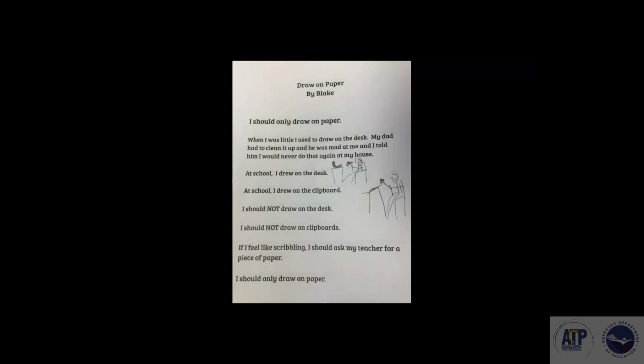I should only draw on paper. When I was little, I used to draw on the desk. My dad had to clean it up, and he was mad at me, and I told him I would never do that again at my house. At school, I drew on the desk, and you can see there Blake's illustrations. At school, I drew on the clipboard. I should not draw on the desk. I should not draw on clipboards. If I feel like scribbling, I should ask my teacher for a piece of paper. I should only draw on paper.